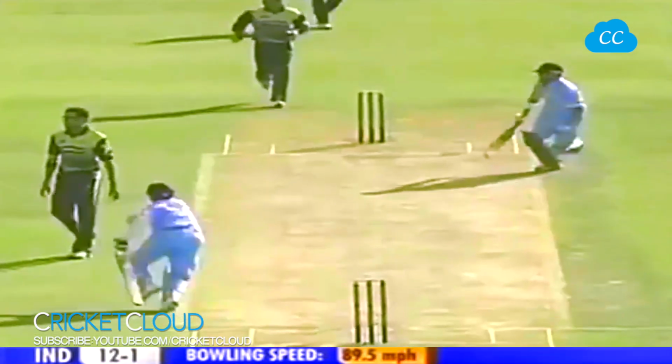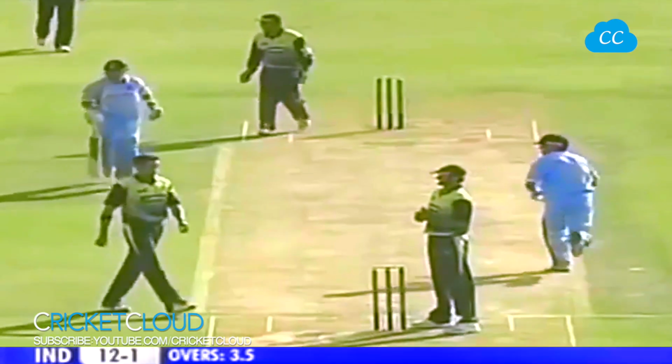Well, that's been punched through. It may not reach the fence. The chase is on. That's the gap that Sachin has exploited. He's coming back for the third. It's 15 for 1.